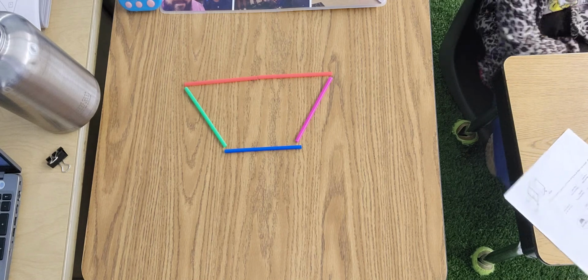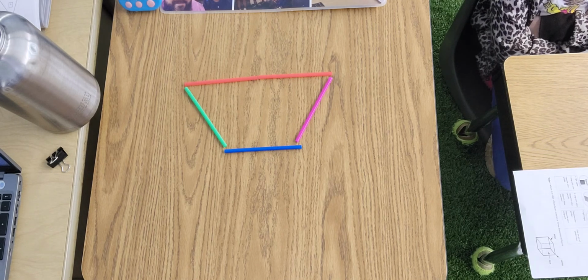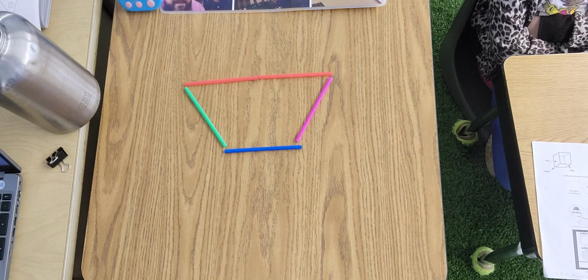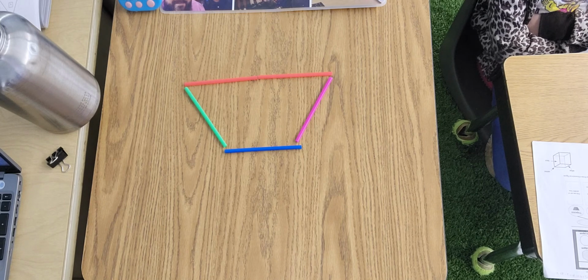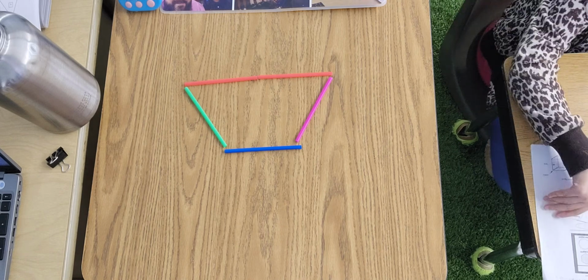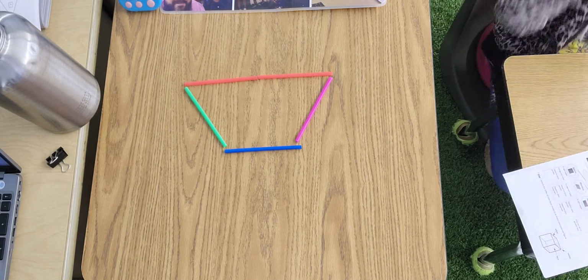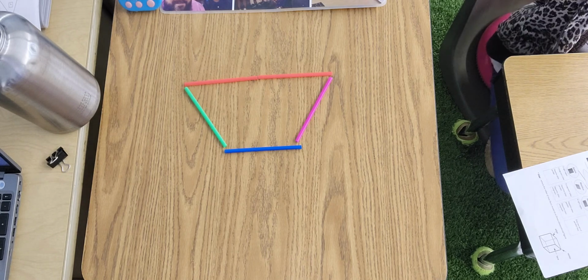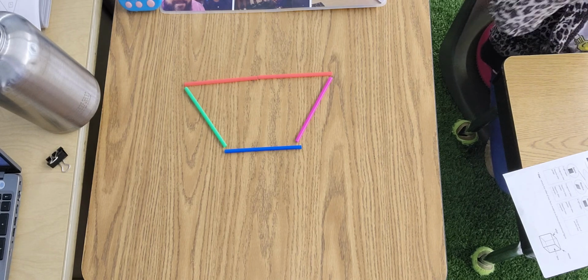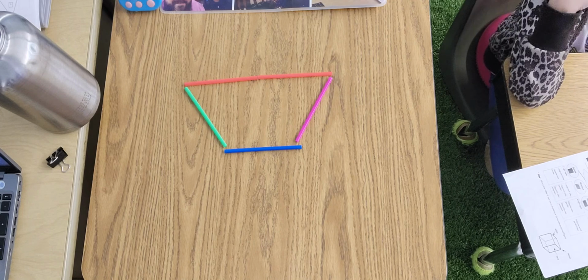Does a trapezoid have any lines that are parallel? Yes. How many pairs? 1. Right, just one pair is parallel. Okay? Questions? Okay, move your toothpicks to the side.